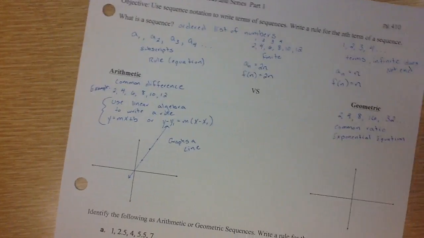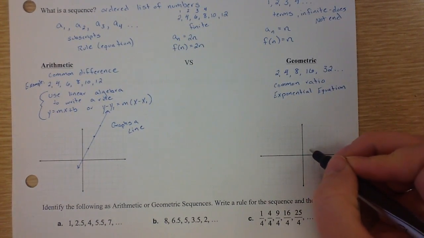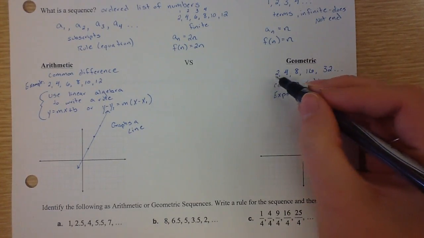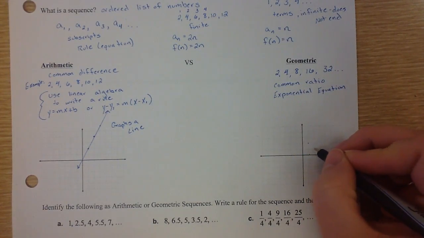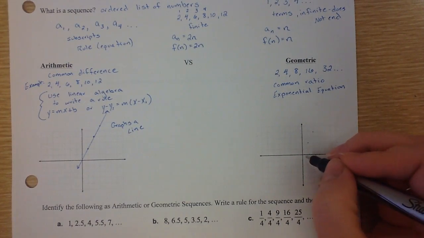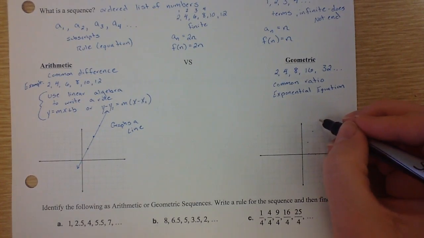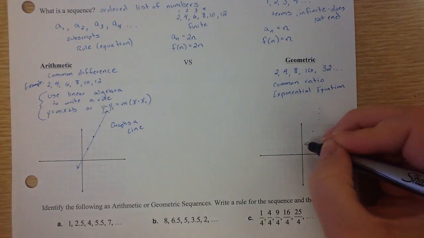It's an exponential equation. So, how to graph this: the first term is 2, so when I put in a 1, I get out a 2. Second term is 4, so when I put in a 2, I get out a 4. Now, here's where we stop getting linear. When I put in a 3, I get out an 8.